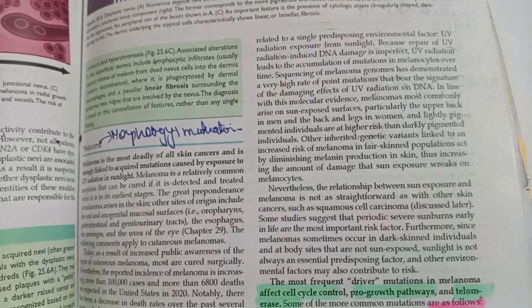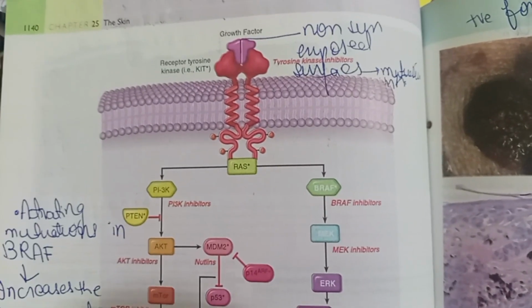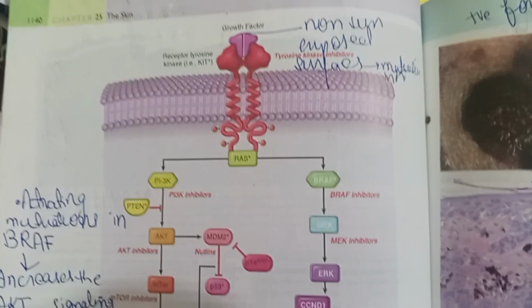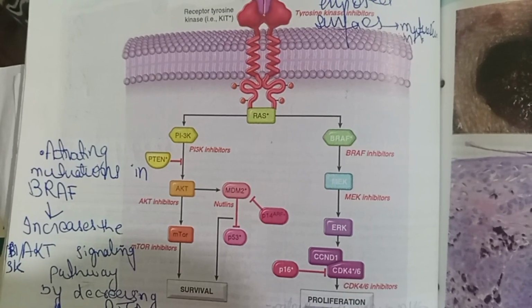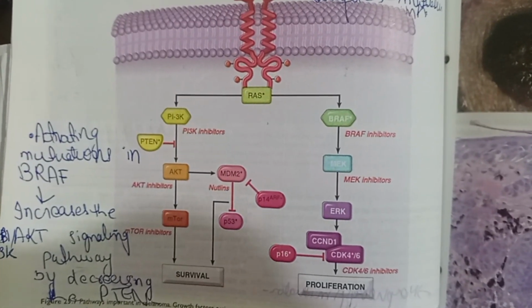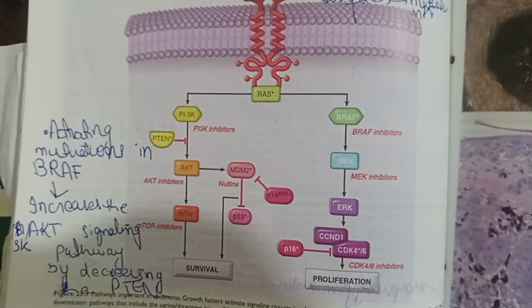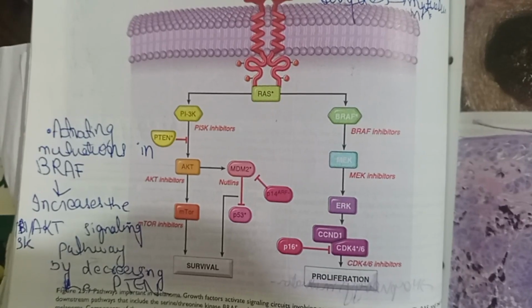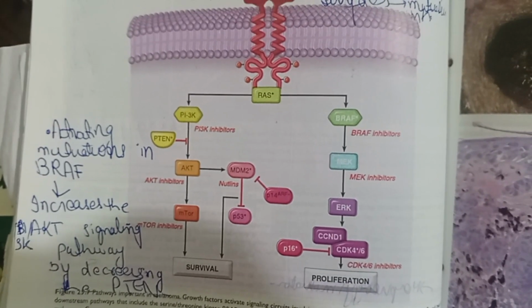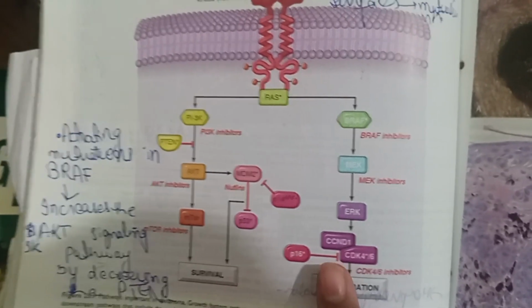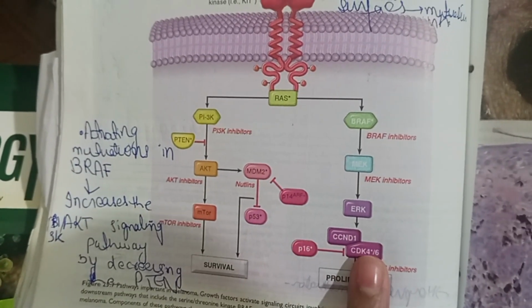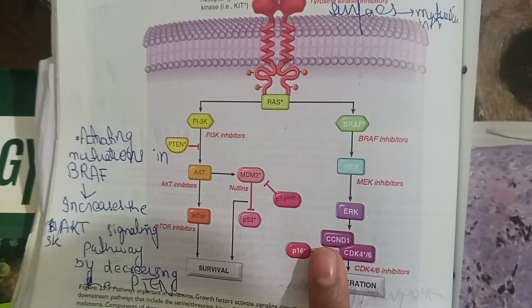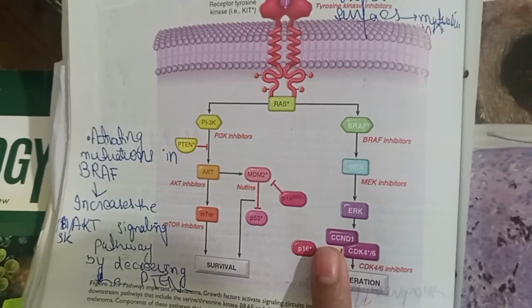Now, moving on to its pathogenesis. This is the pathogenesis pathway of melanoma. You can see that when the growth factor attaches to the receptor tyrosine kinase, there will be activation of the RAS system, and RAS further activates PI3K and BRAF. Then BRAF is activated, leading to activation of MEK and ERK and cyclin D1, which are the cell cycle regulators. They are activated, and they basically control cell proliferation. You can see here cyclin D1 and CDK4 and 6. They are basically cell cycle regulators, and they control the proliferation of the cell.